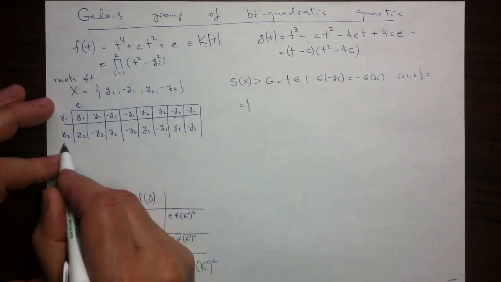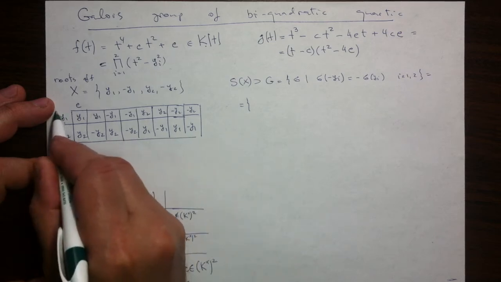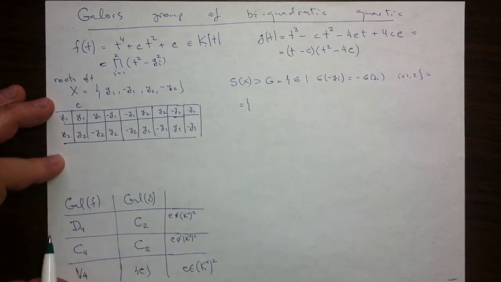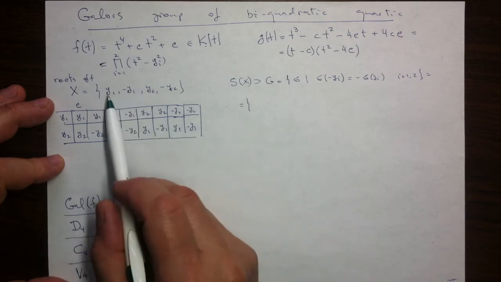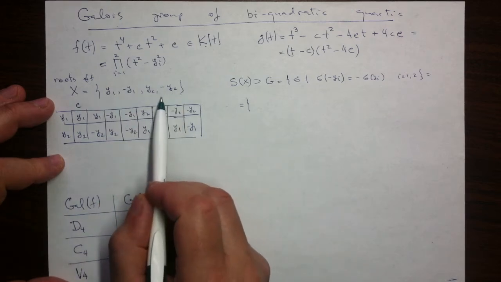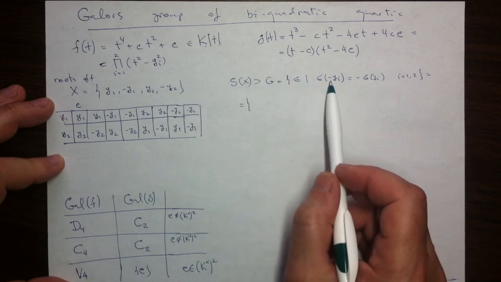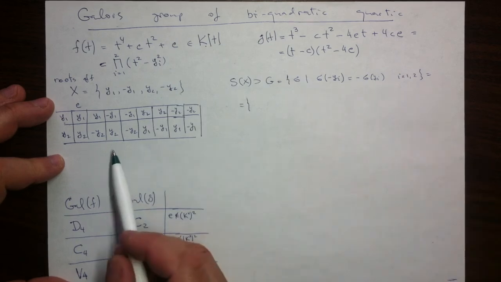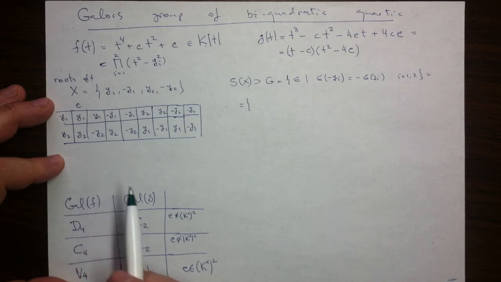So this is, I claim, a complete table of possibilities. Nothing else could happen. The conditions are that we're permuting four things, and we're permuting them such that the negative sign is preserved. So this is a list of 8 possibilities.